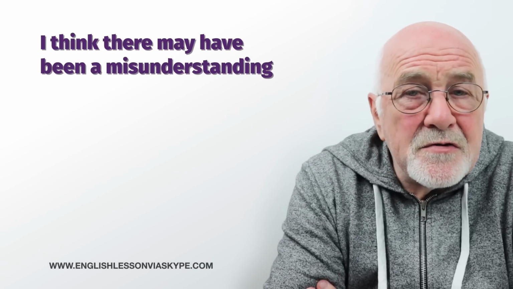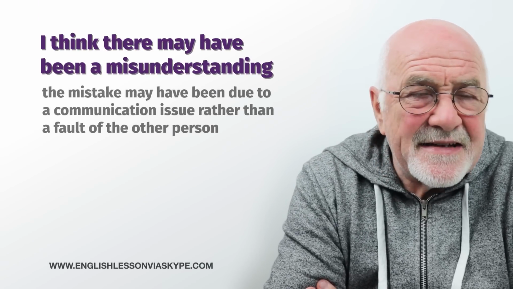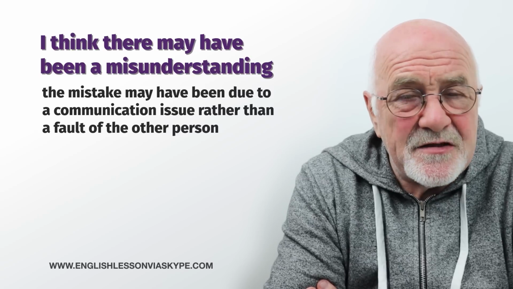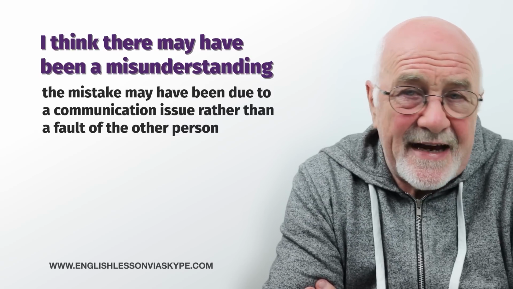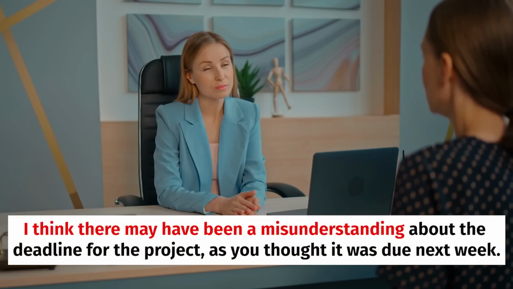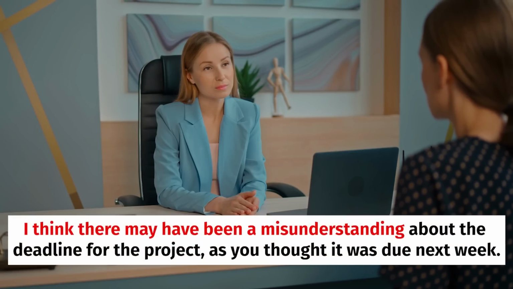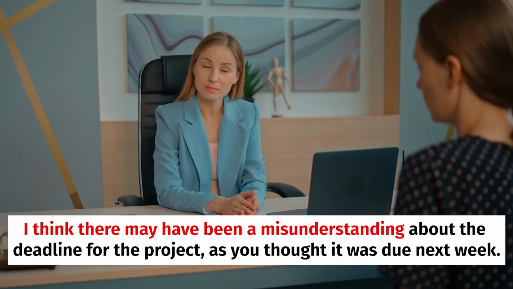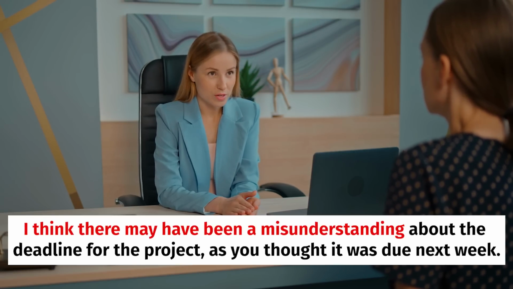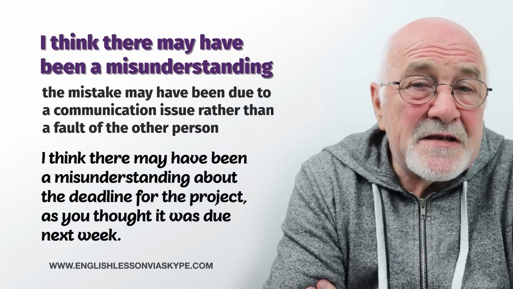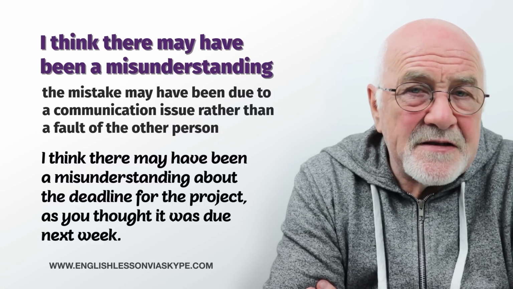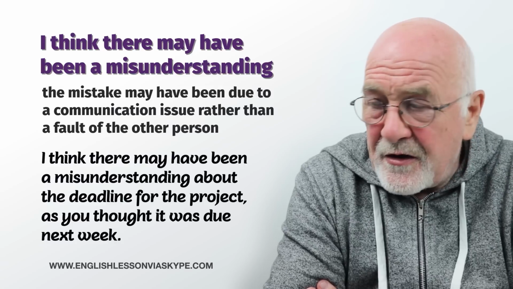And another way when we use misunderstand is the following way. I think there may have been a misunderstanding. So when we talk about a misunderstanding, here we're using it as a noun. When I say, I think there may have been a misunderstanding, the phrase suggests that the mistake may have been due to a communication problem rather than the fault of the other person. So they just misunderstood. There's a misunderstanding based on language, perhaps, based on what somebody thought they had heard, okay?